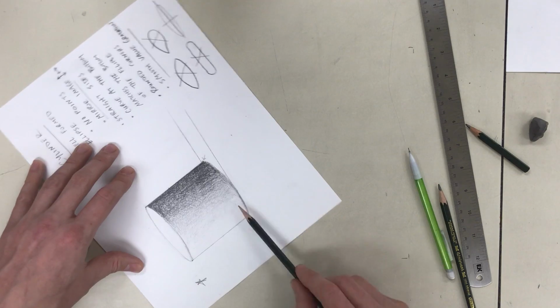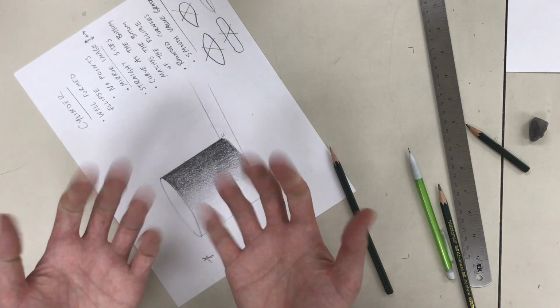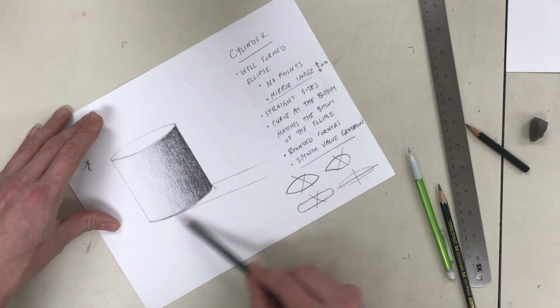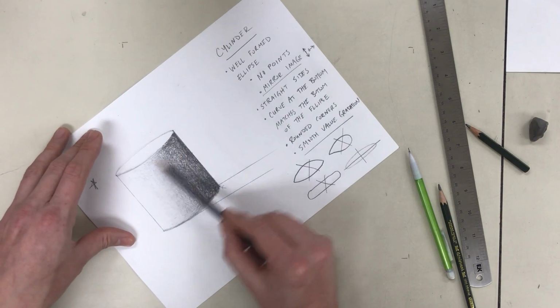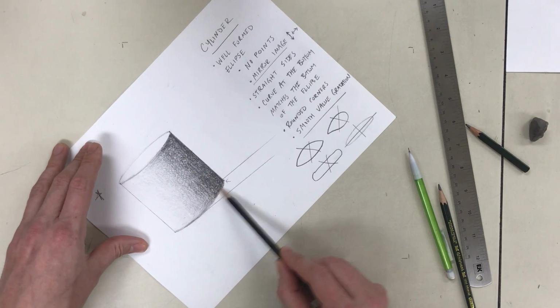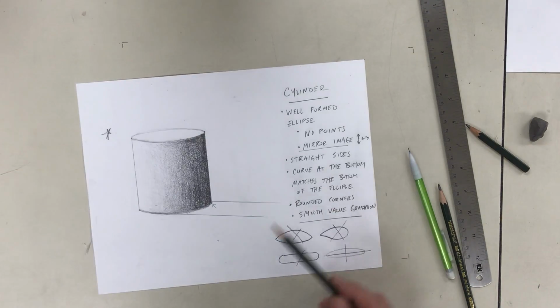So as you can see, not a single point was I finger smearing in this drawing. My fingers are clean. You can do this without finger smearing. Okay, pretty happy with that.